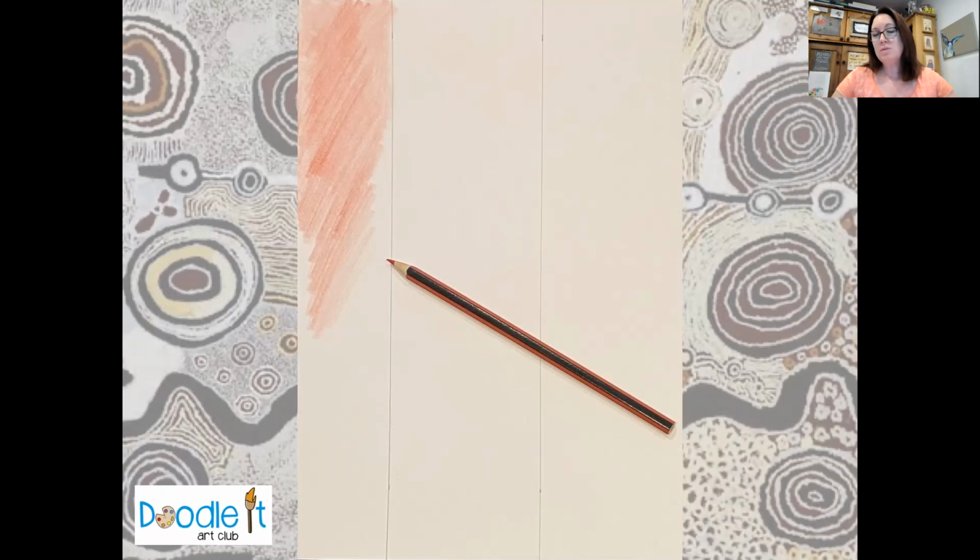The Aboriginal art was very colorful. So you can have white as your background, that's absolutely fine, it doesn't matter. But I wanted to do a bit of color, and to make colored paper, I just used some color pencils. I tried to keep my colors quite earthy and natural, because that's the style of the Aboriginal artwork.